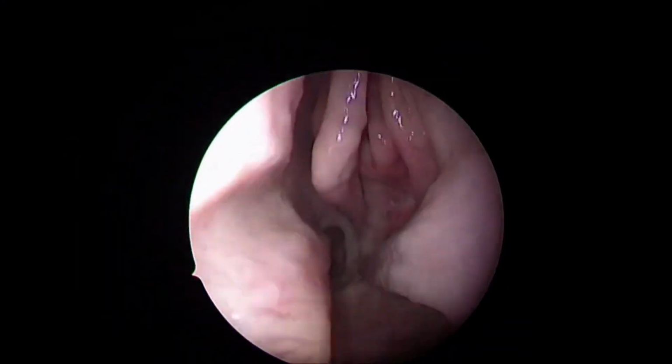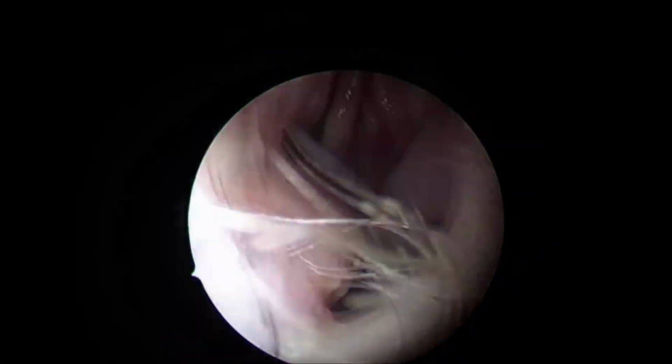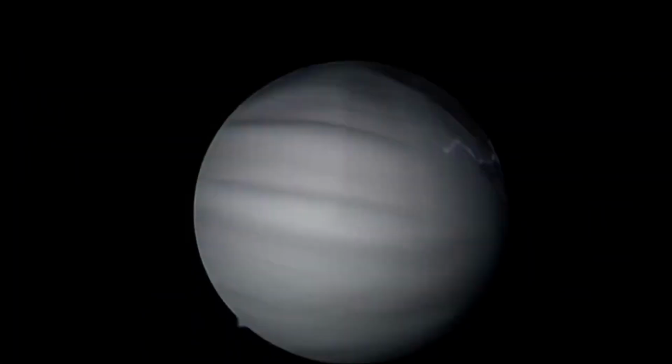So, friends, this is the left side of the nasal cavity. I hope the picture is good. Or let me do a white balance. Just a minute to begin with.